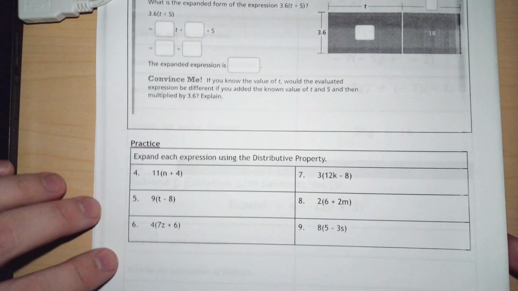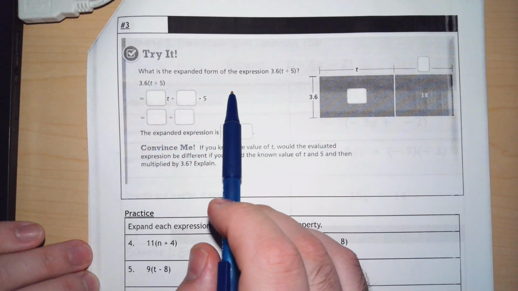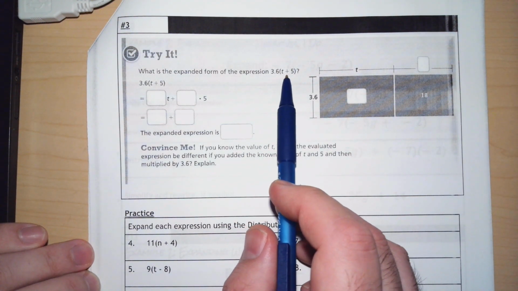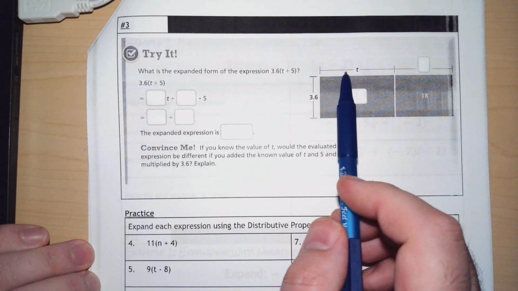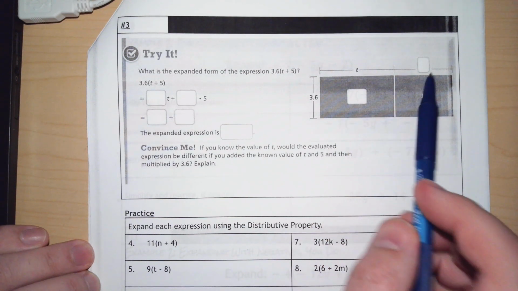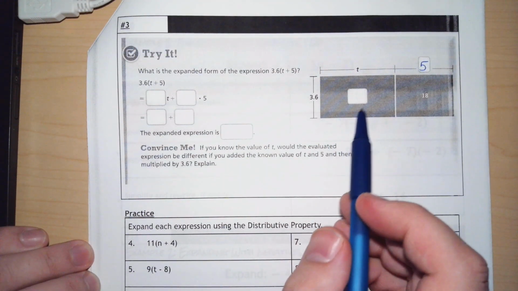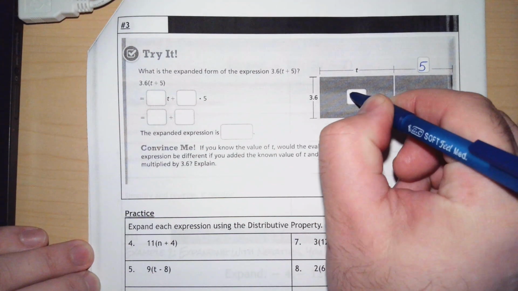Let's do another example on the next page. So in this example, we have to write the expanded form for the expression 3.6, or 3 6/10, times x plus 5. So in the diagram, we have 3 6/10, here's your x plus 5. So for this blank here, we have 3 6/10 times t. So 3 6/10 t.